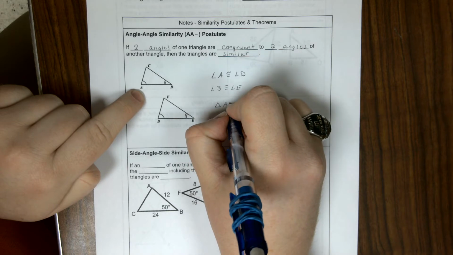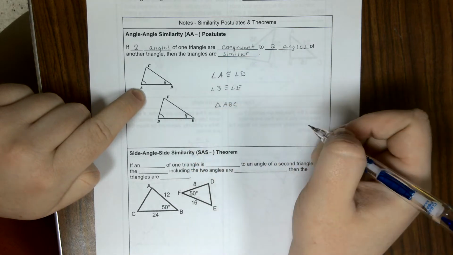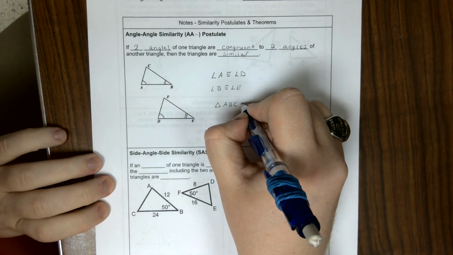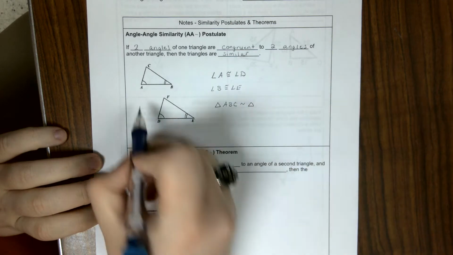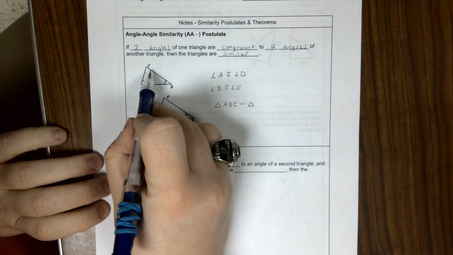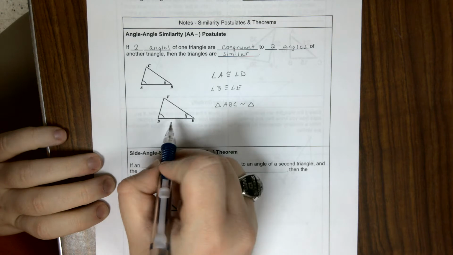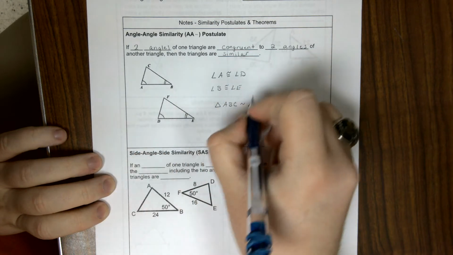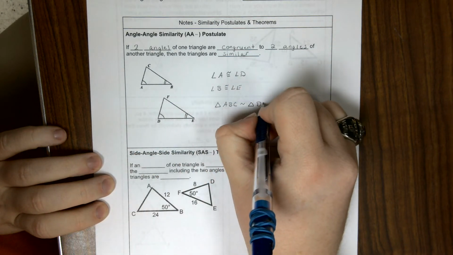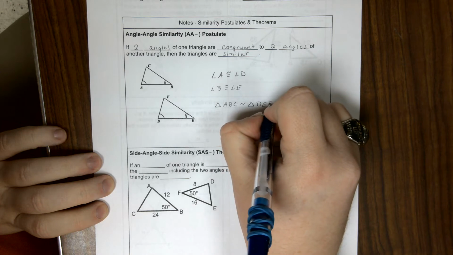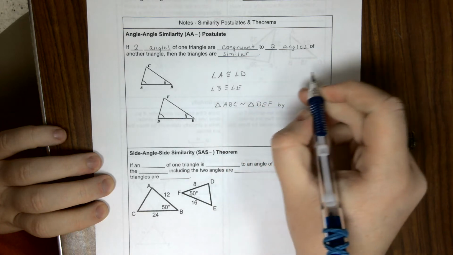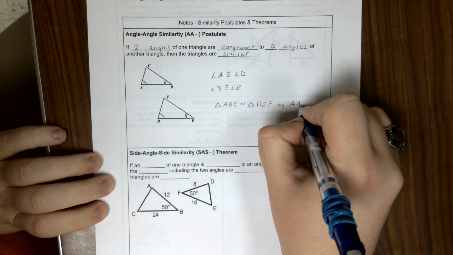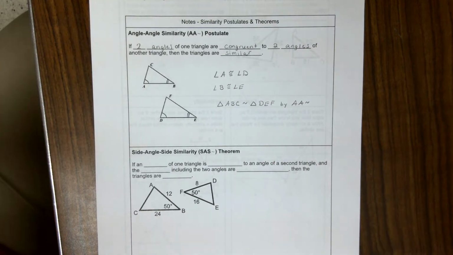So I'm going to say A, B, C is similar to triangle. Now because I went A, B, C, I have to keep that same order. So I'm going to go D, E, F. How do we know that? Because we used angle similarity. Okay.